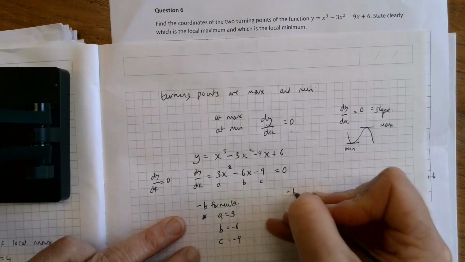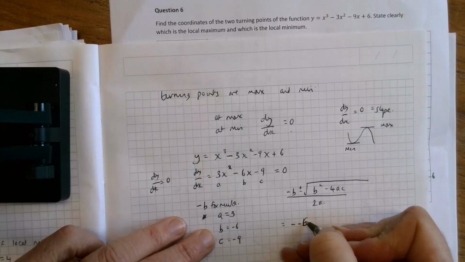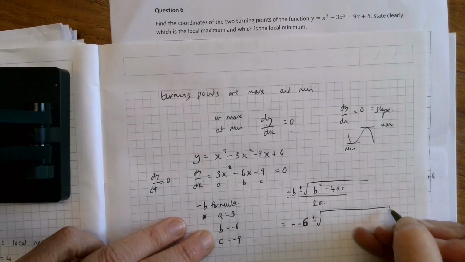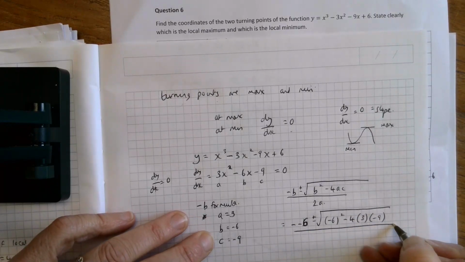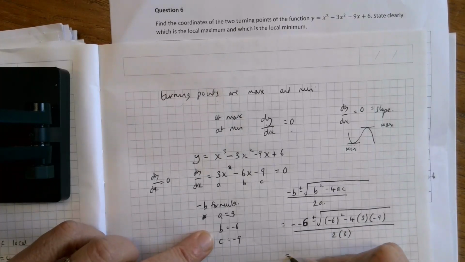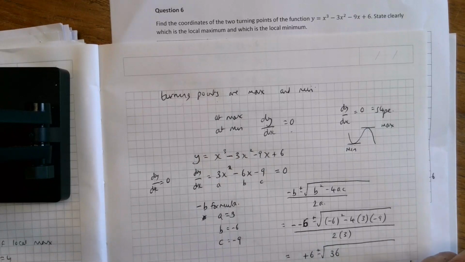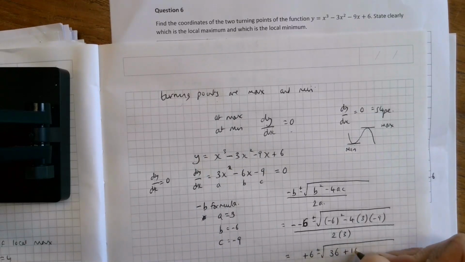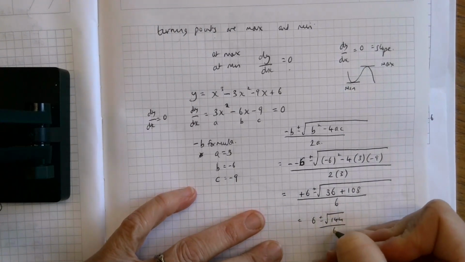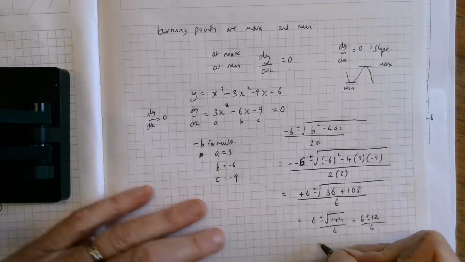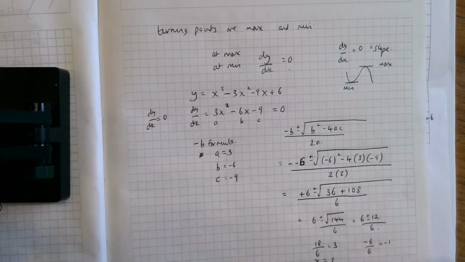So then it's minus B plus or minus the square root of B squared minus 4AC, all over 2A. So minus minus 6, plus or minus the square root of minus 6 squared minus 4 by 3 by minus 9, all over 2 by 3. So that's 6 plus or minus the square root of 36 plus 108, but you'll have done all this on your calculator anyway. And 6 plus or minus root 144 over 6, so 6 plus or minus 12 over 6. So we get 18 over 6, which is 3, and minus 6 over 6, which is minus 1. So x equals 3 and x equals minus 1.